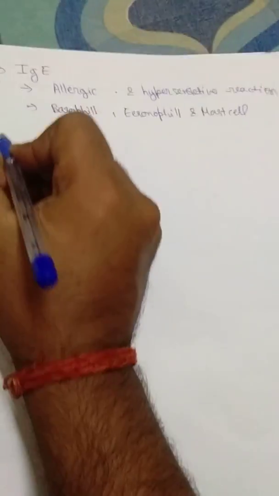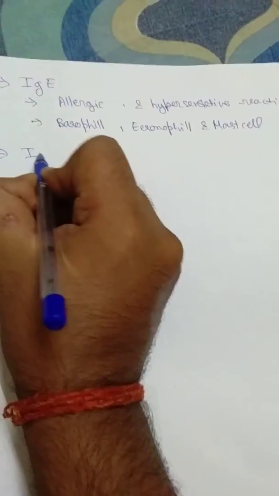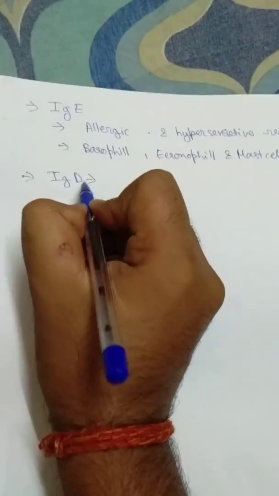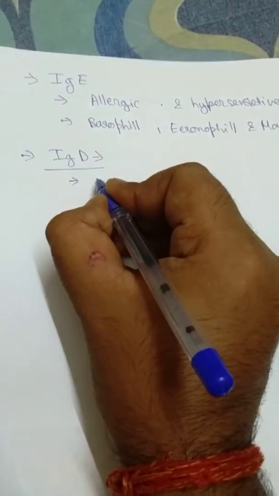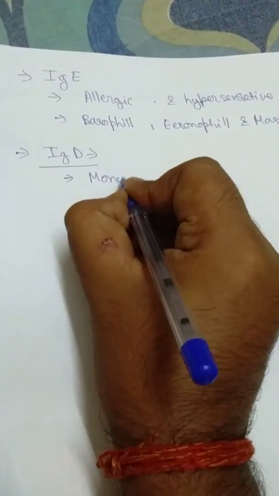The last one is IgD. These are the only antibodies which have no known role. There is no role of IgD antibodies, and they are monomeric.